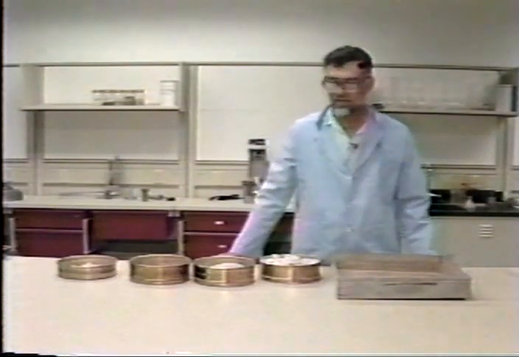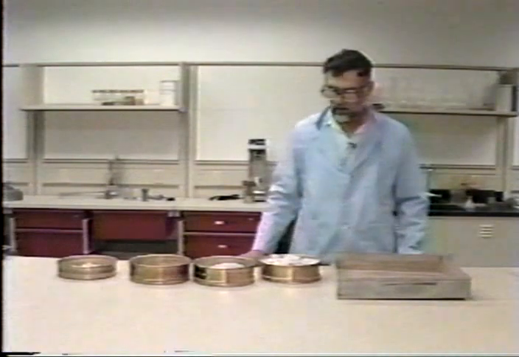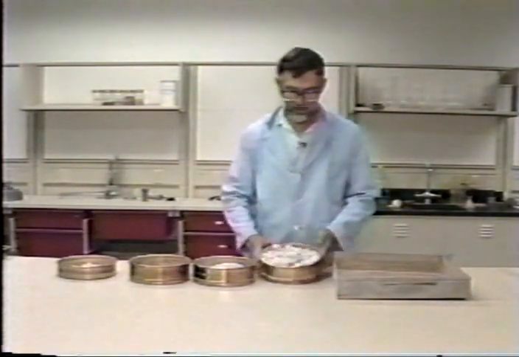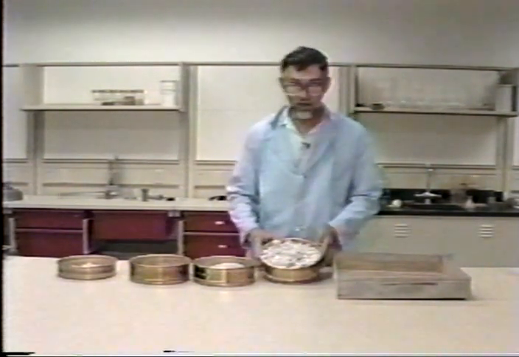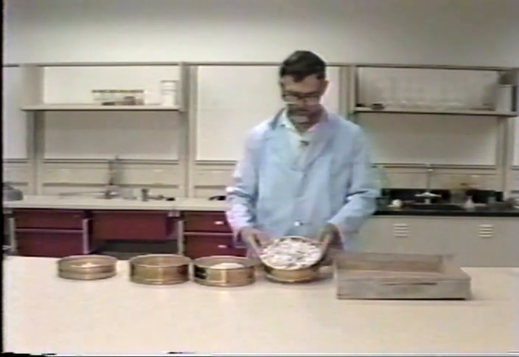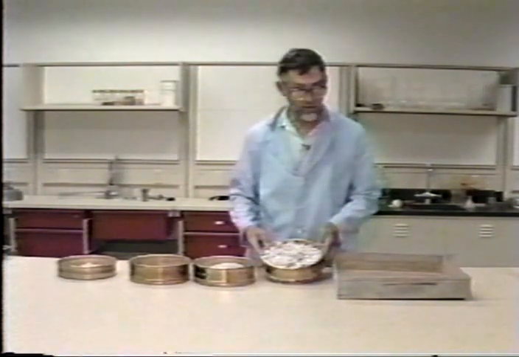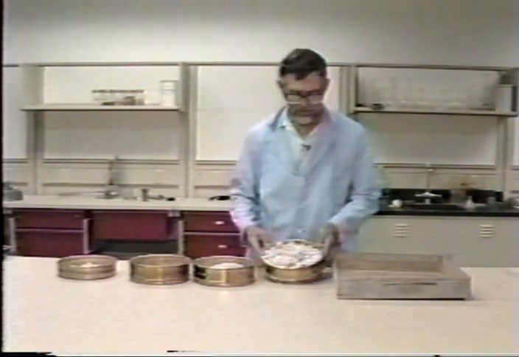And I have placed them in the sieves and separated them according to size. In the first set of sieves, which I have here, are the gravel material. This material is material which is retained on the number 4 sieve. A number 4 sieve is a sieve which has 4 wires per inch in each direction. I'll show you these sieves in just a moment.